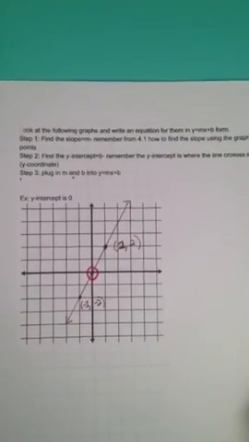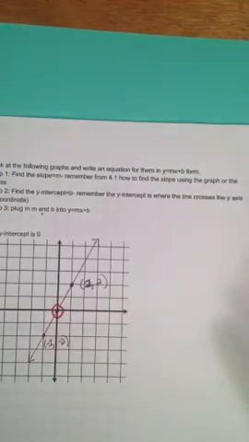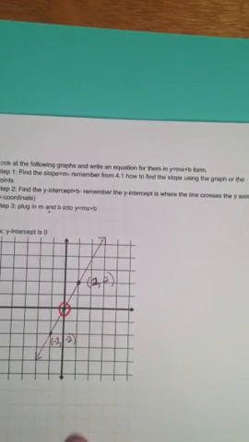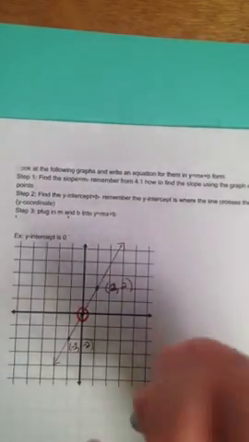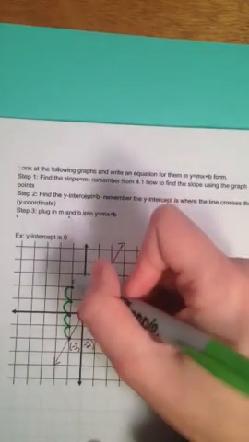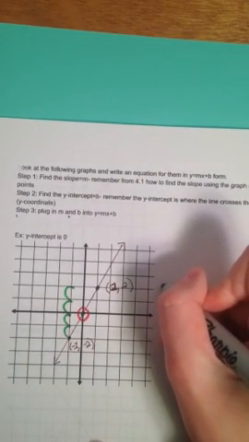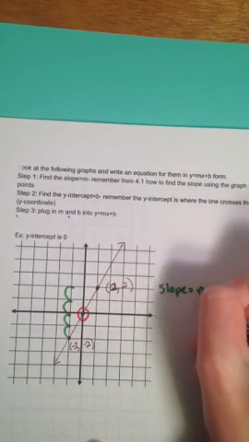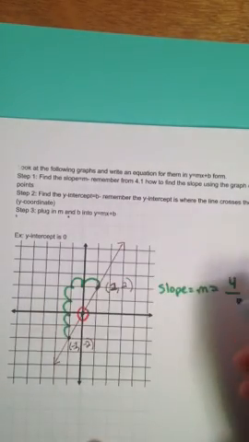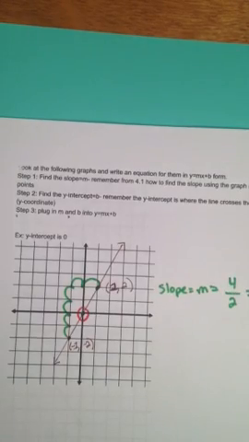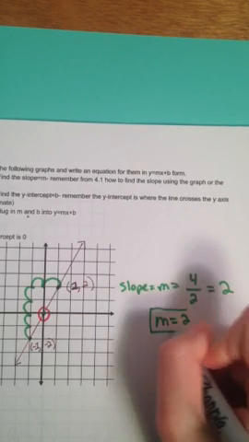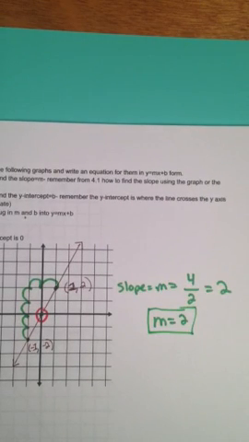So I'm going to find my slope. Since it's already graphed nicely, I won't use the equation this time. I'll just start counting my spots. My rise is 1, 2, 3, 4 spots. So my slope, which is m, is going to be 4 over 2, since I went over 2 spots, which is just 2. To make my life easier, I'm going to write m equals 2, and circle that because it's going to be important.